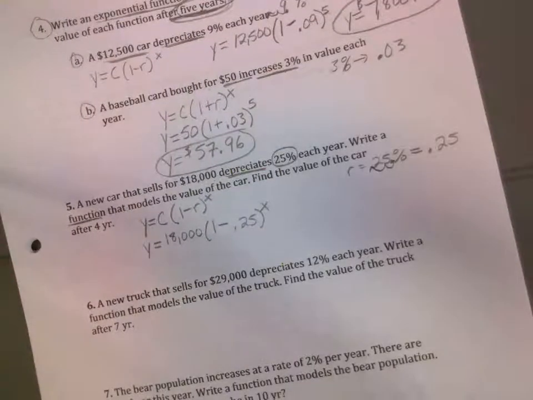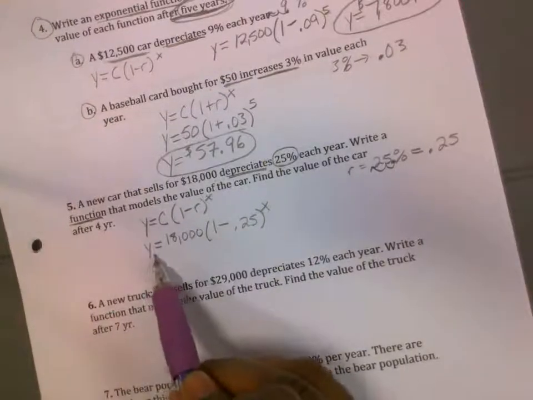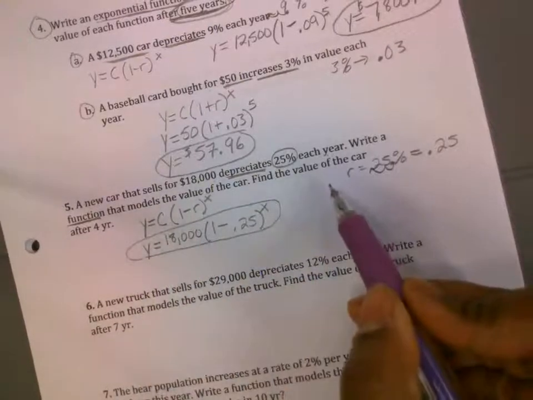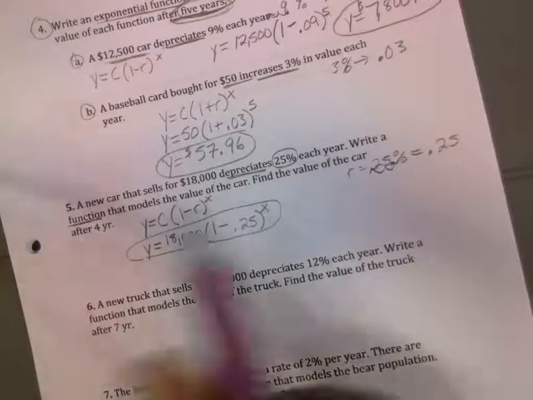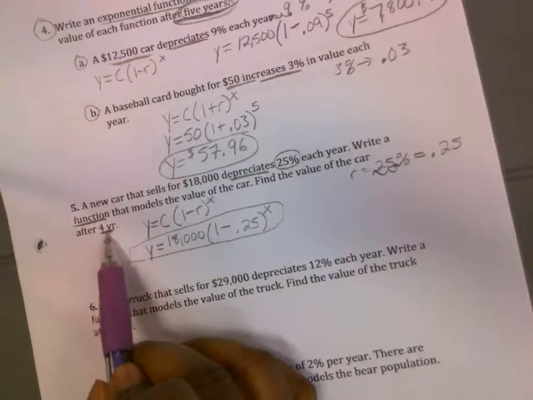The first thing they told you to do was to write it as a function. So this is the function right here. This is the equation. Now, the second thing they want you to do is find the value of the car after 4 years.